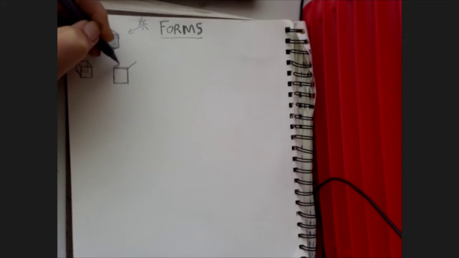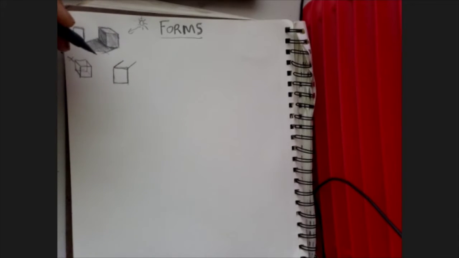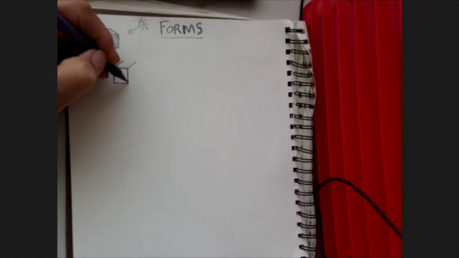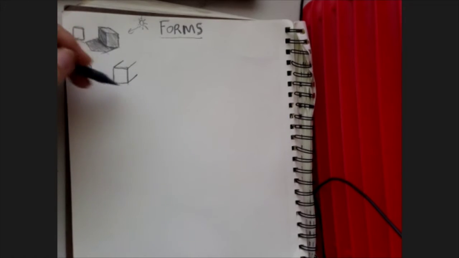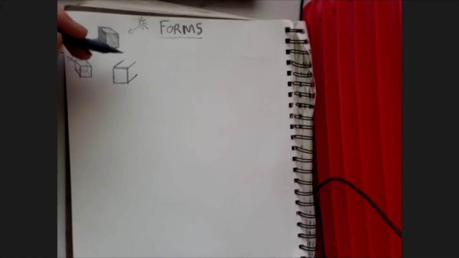Make sure these are parallel with each other. We're going to do the same thing here. The bottom right corner, make sure it's parallel. That's kind of the whole thing about drawing cubes and other 3D objects, is making sure some areas are parallel.